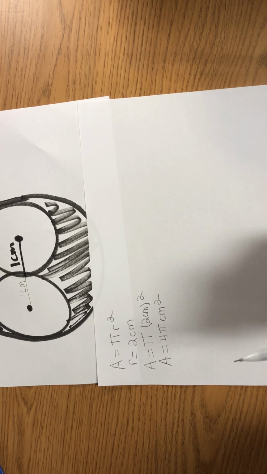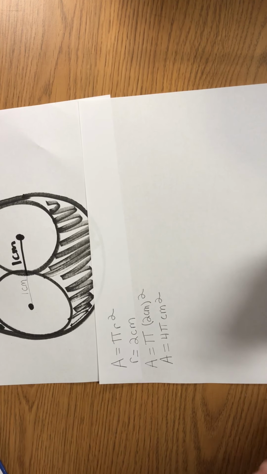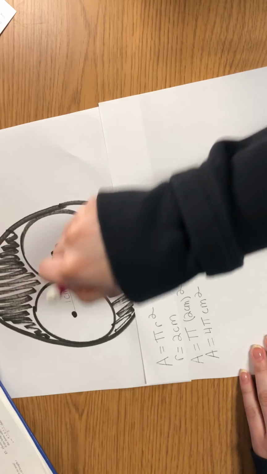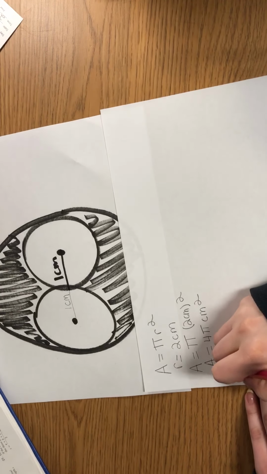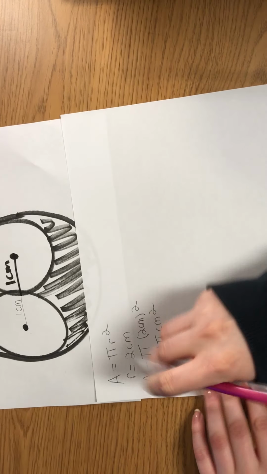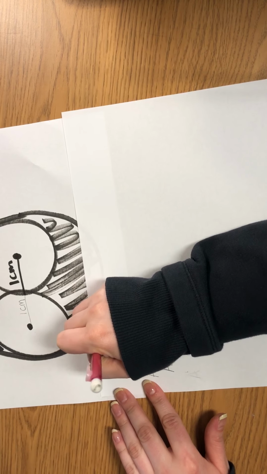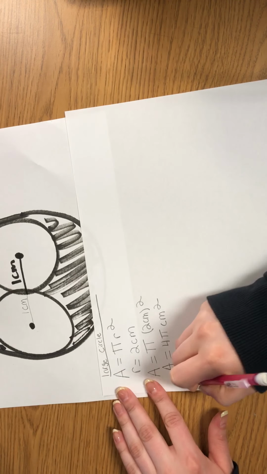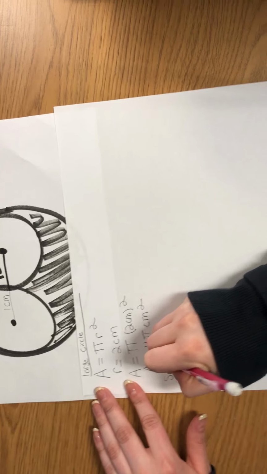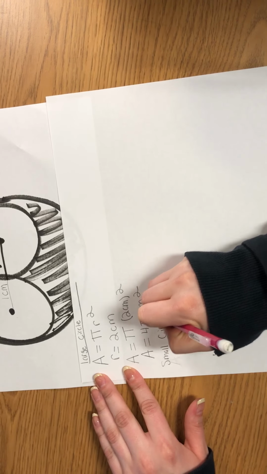And so then, as we move along here, now we want to find the area of one of our smaller circles. So again, we know our area. This is the large circle, and this is the small circle.